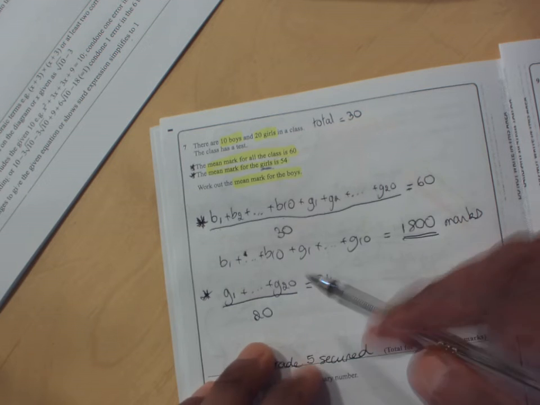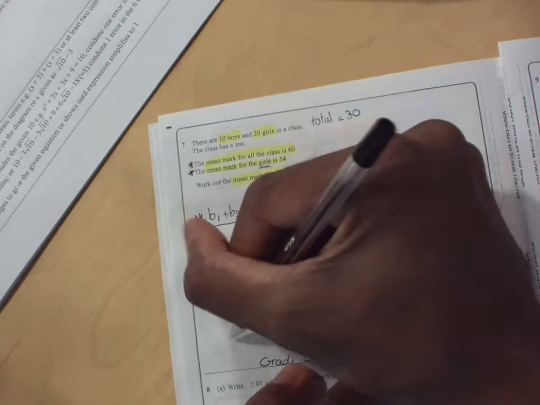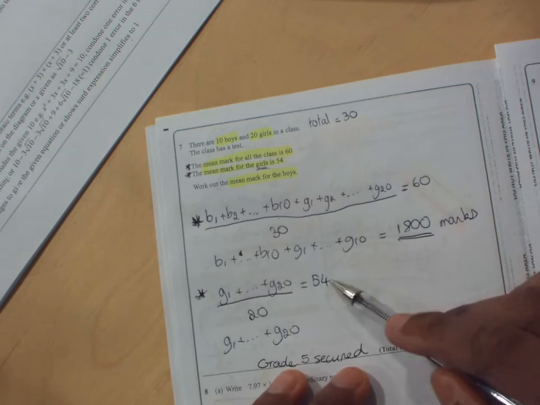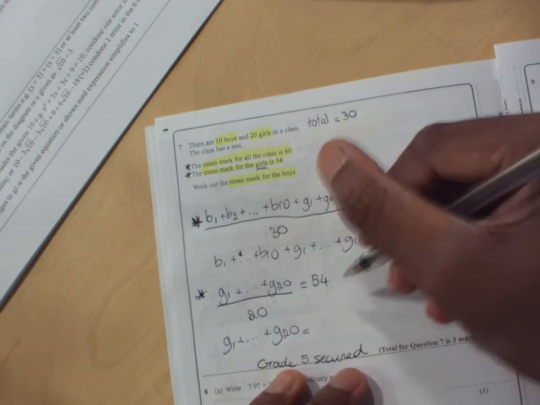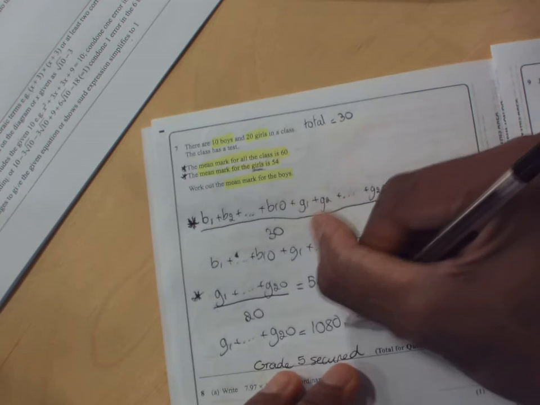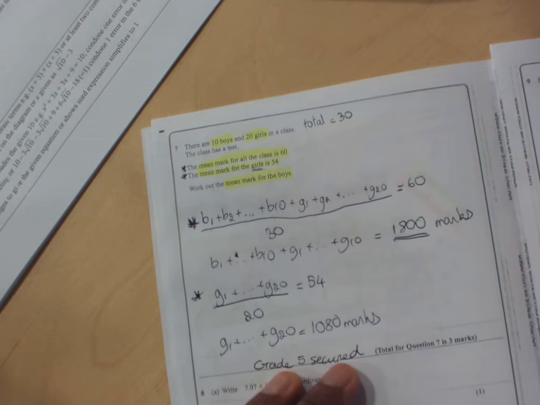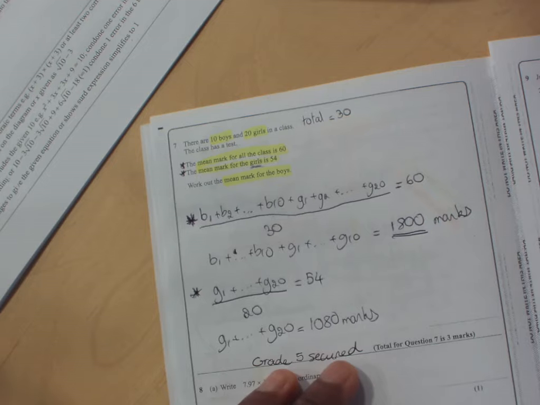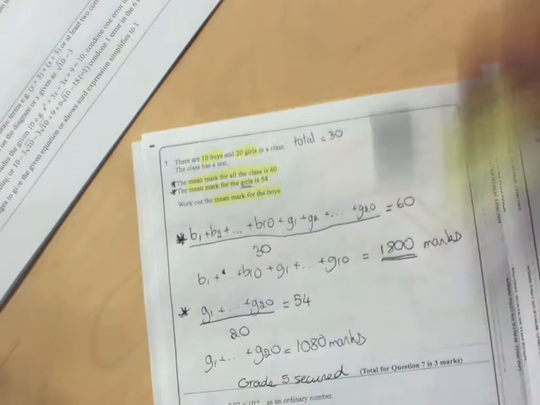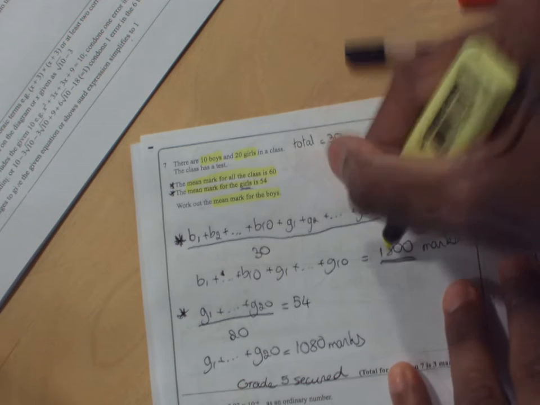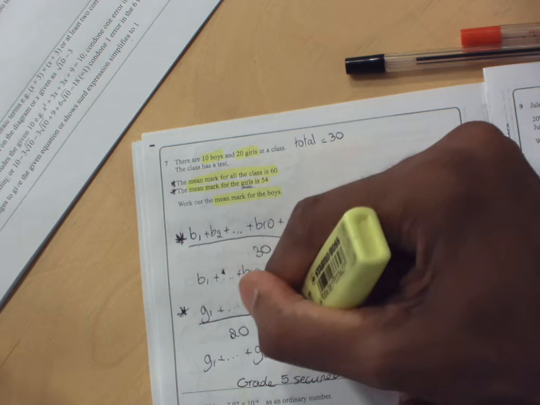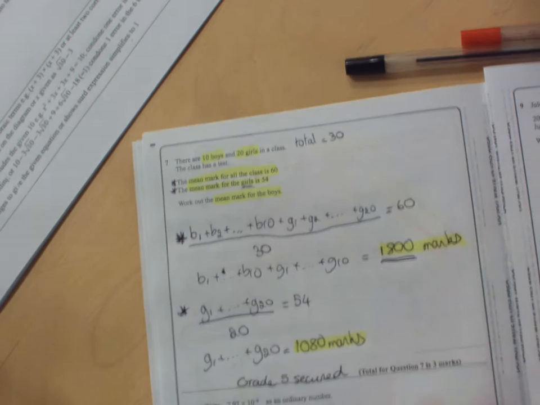So to work out just the total score for the girls, I'm going to do 54 times 20, which gives me 1,080 marks. Now this is really important. Those two things that I've just worked out are essential, because I've got the total score for boys and girls, and I've got the total score for just the girls themselves.